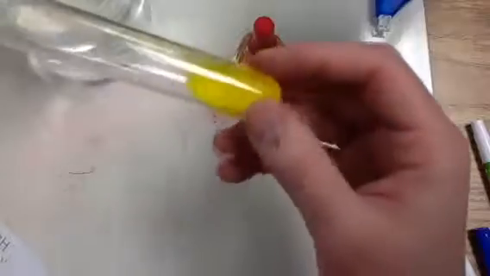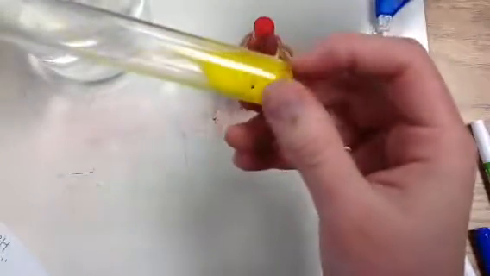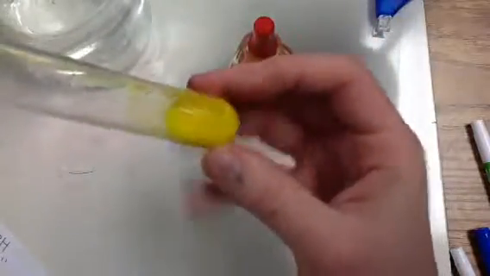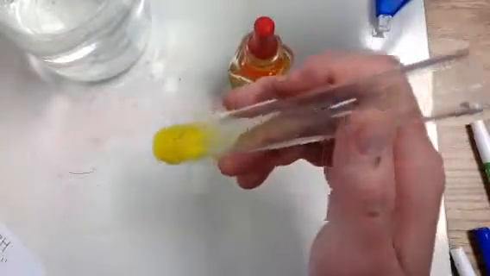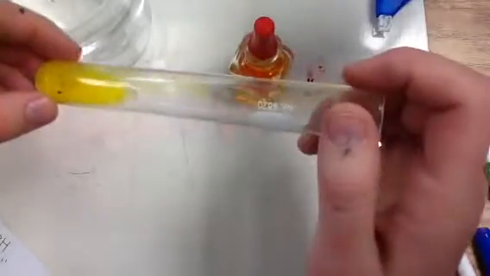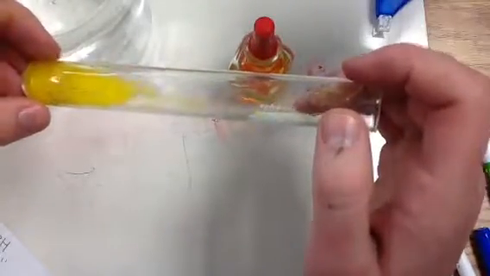Now notice there's not like a chunk of solid in here, but it's more cloudy. So that cloudiness does tell us that a solid was formed. It's like a powder. We could isolate it if we wanted to. We could go through and filter it with filter paper because it also has the potassium nitrate in there, which is aqueous. So that's why it's still liquidy. It's from the potassium nitrate.